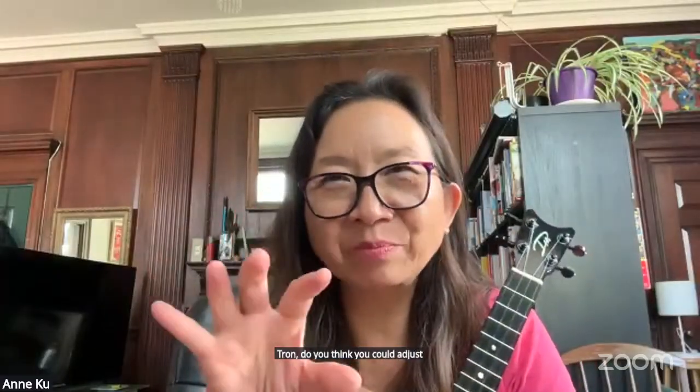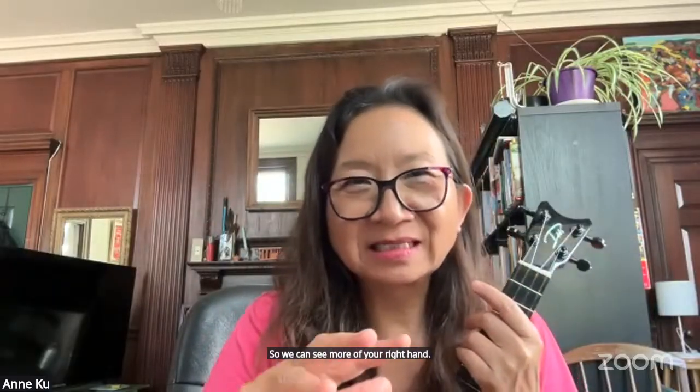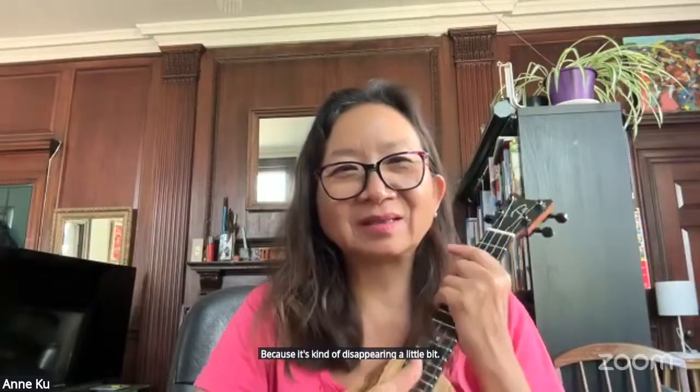And I think, Choan, do you think you could adjust the webcam so we could see more of your right hand? Because it's kind of disappearing a little bit. Okay, great.